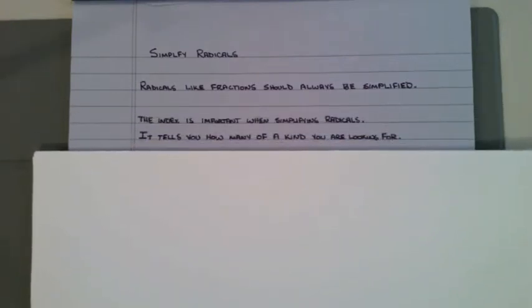The next thing we're going to go over is simplifying radicals. Now, just like fractions, all radicals have to be simplified. And we're going to go over a procedure that's going to tell us what these radicals look like once they're simplified and how to simplify these radicals.